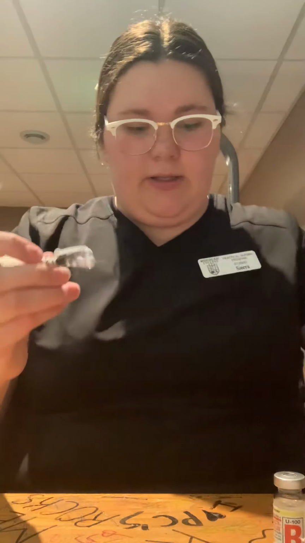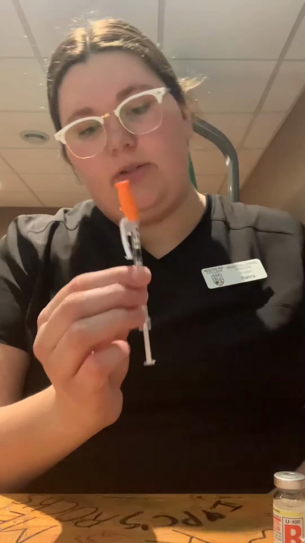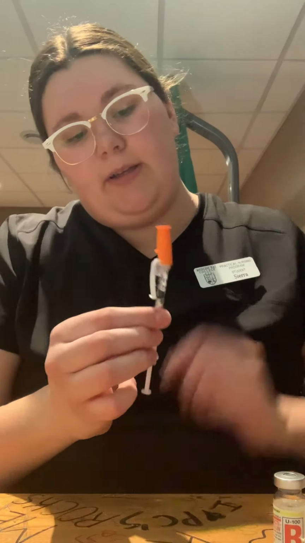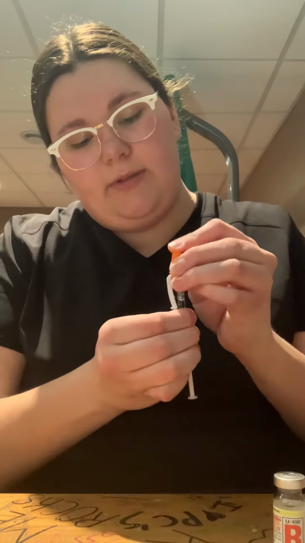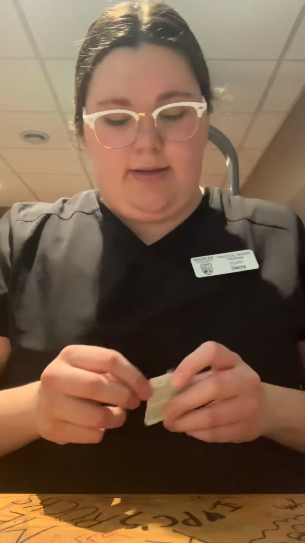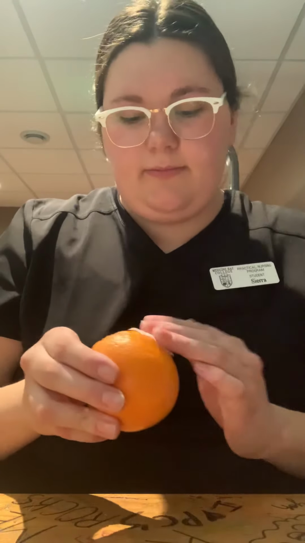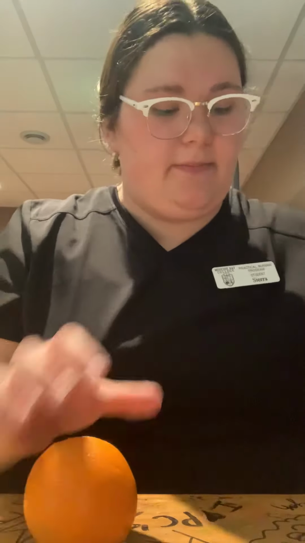Straight out. Now we're going to one-hand scoop our lid so we're not contaminating. And we will put the lid back on and let this sit for a second while we prep our patient. So we need to clean our injection site on the patient. So the orange, I'll just clean the patient and let this air dry.